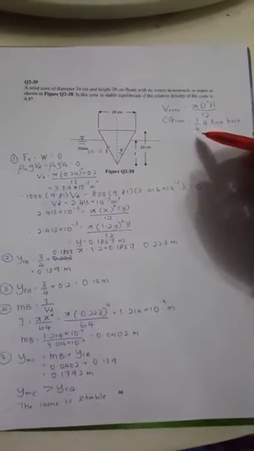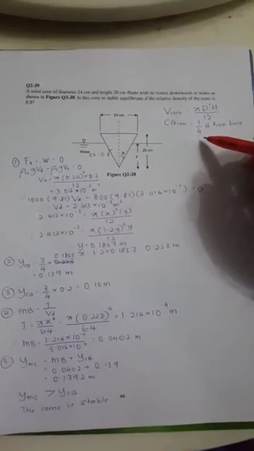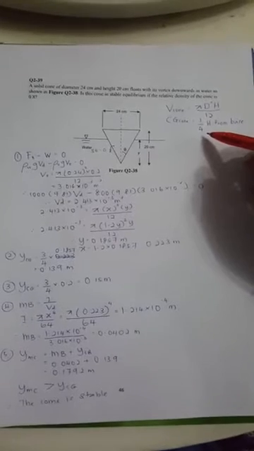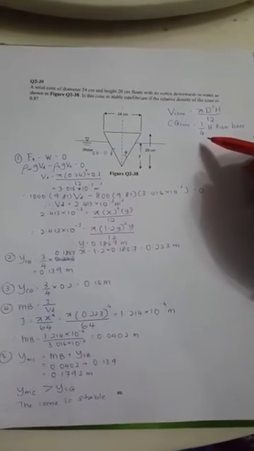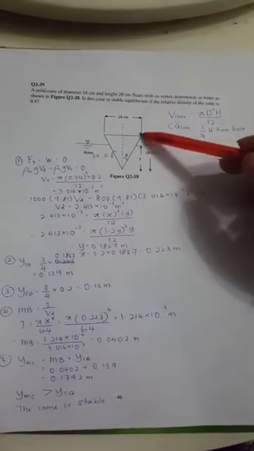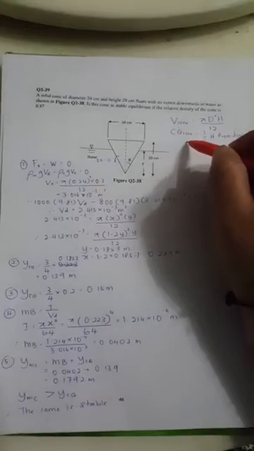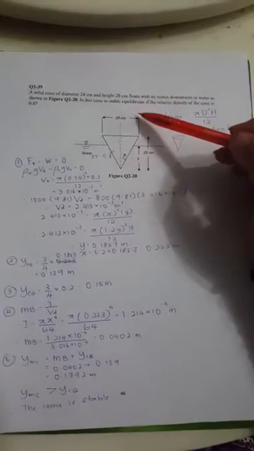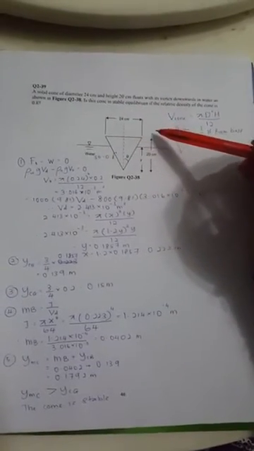Now take a look at question Q2-39, which is page 46 in the tutorial book. Okay, so now the object is a cone. So cone means bentuk dia macam ni lah, bulat, and then cone. Okay, diameter 24 cm and height is 20 cm.